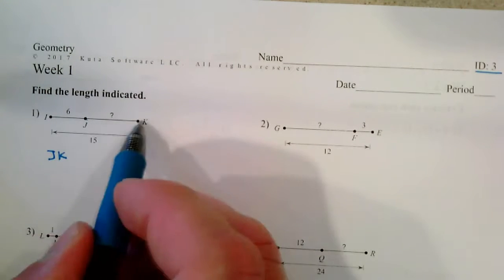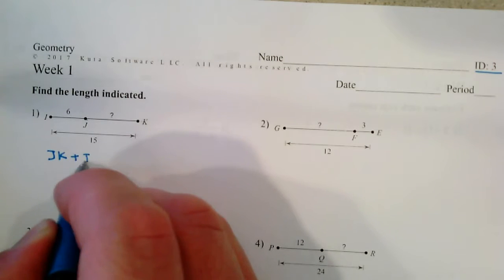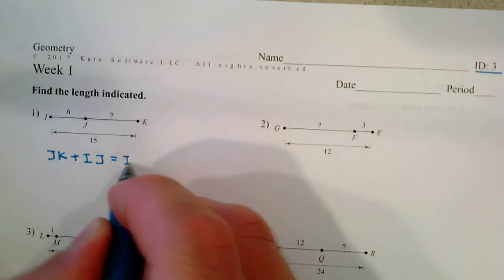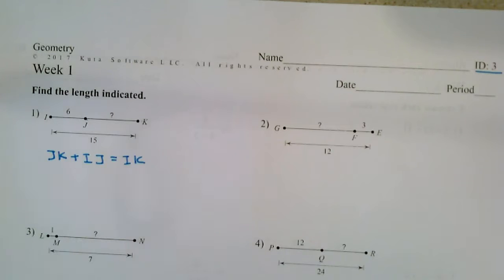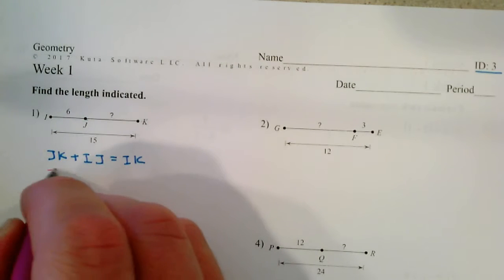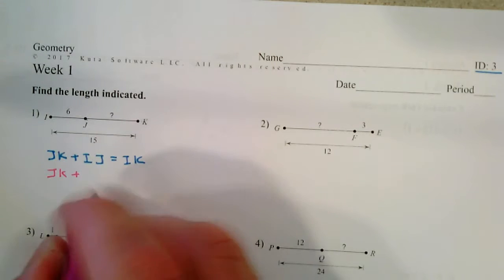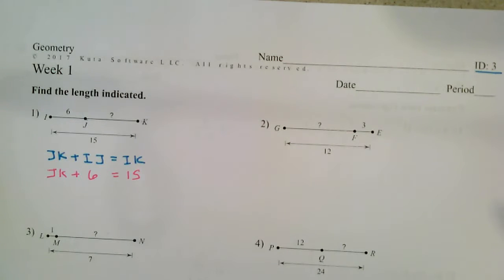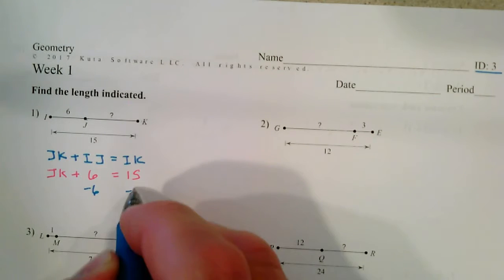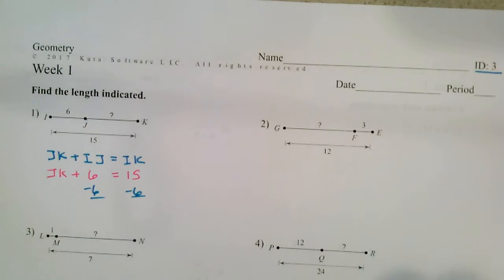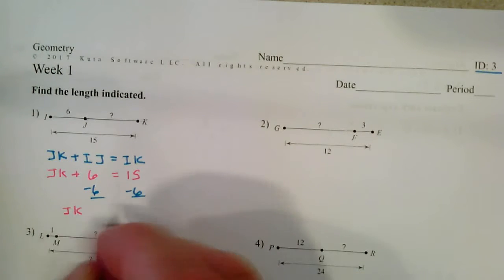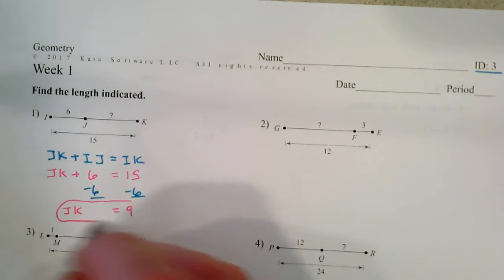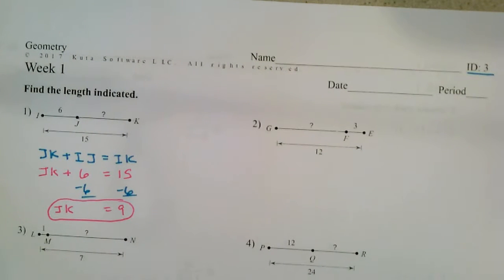We know that JK plus IJ will be equal to the full length of IK. Okay. And then we know that we don't know JK, trying to figure that out. We do know that IJ is 6, and we know that the full length IK is 15. So then we could just subtract 6 from both sides, and we end up with JK equals 15 minus 6, which is 9. Okay. All right, let's take a look at the next one.